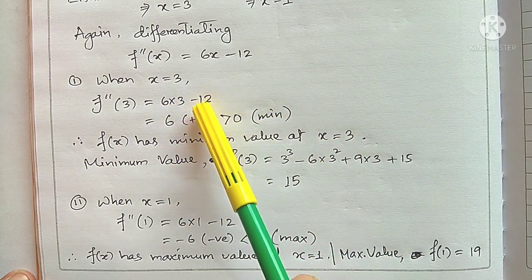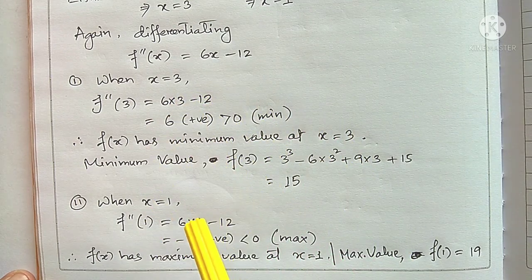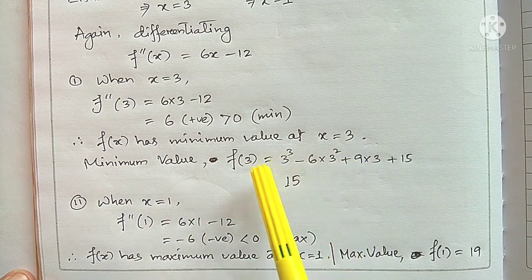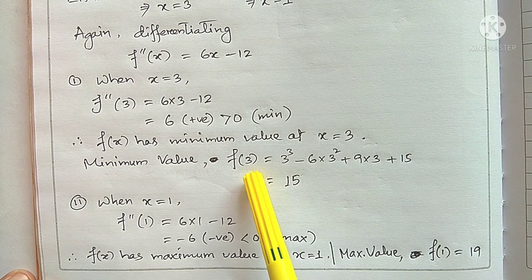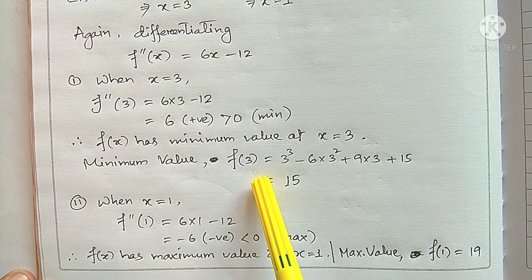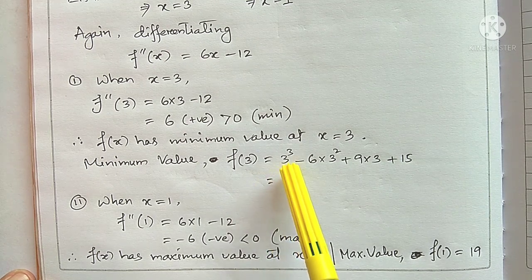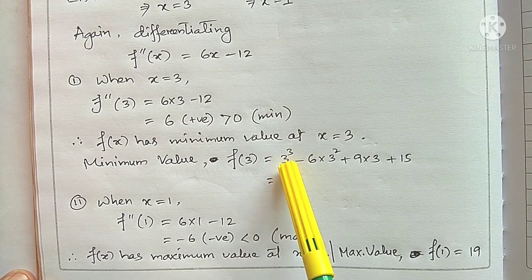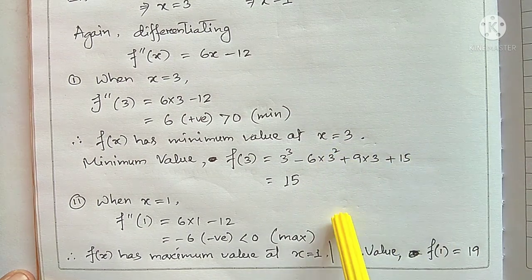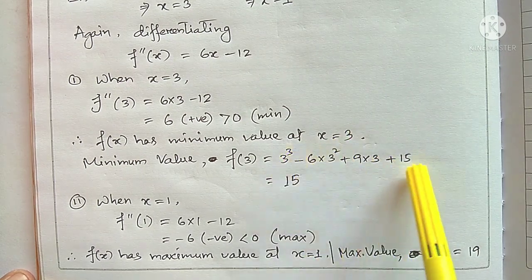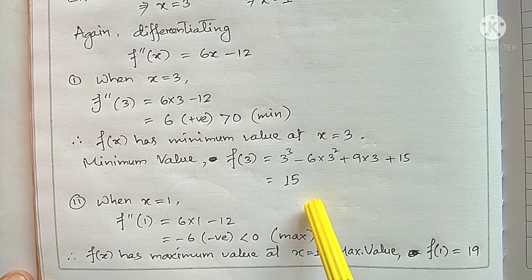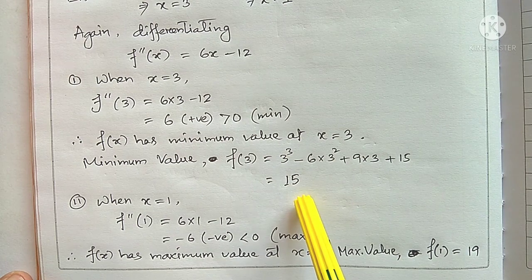So this one is the verification. Now we have to find out the minimum value. And the minimum value, when we put x equal to 3 into the given function, and the given function is x cube minus 6x square plus 9x plus 15. So in place of x, if we write 3, then 3 cube minus 6 into 3 square plus 9 into 3 plus 15. And if we calculate this result, then we get the answer is 15. Is it clear? So this one is the minimum value.